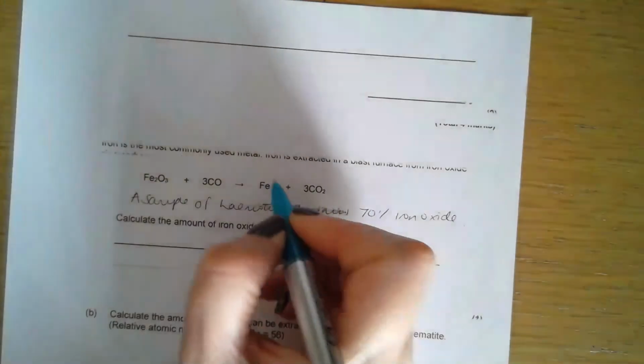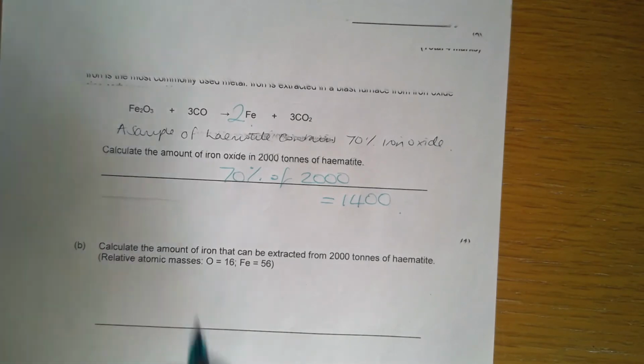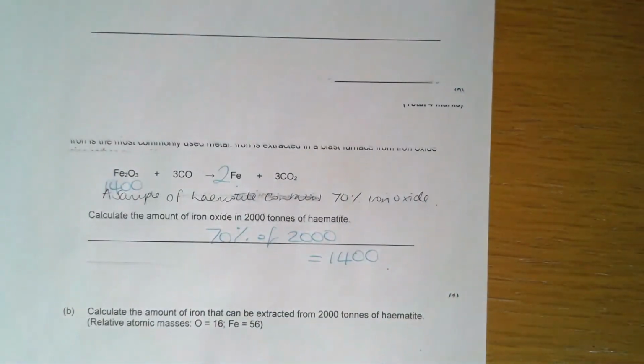So first I just need to check the equation's balanced. It's not. I need a 2 in front of the iron. Next I need to work out my masses. So therefore, it's saying I've got 2,000 tonnes of hematite, which I've worked out is 1,400 tonnes of iron oxide, and it's asking me how much iron could I make.